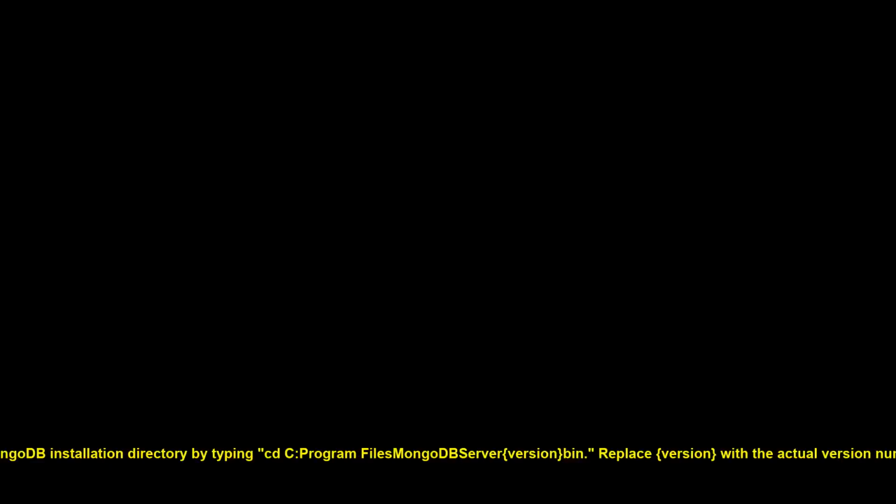To start MongoDB, open the command prompt. Navigate to the MongoDB installation directory by typing cd c:/program files/mongodb/server/. Type mongod to start the MongoDB server. Ensure a new window opens, indicating the server is running successfully.